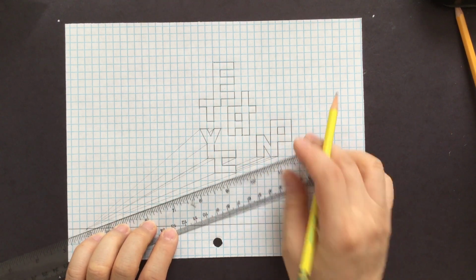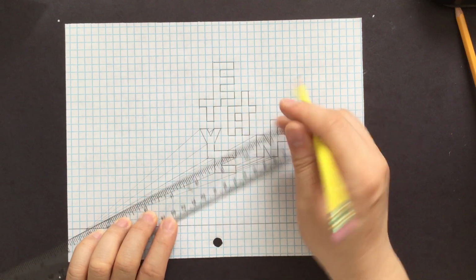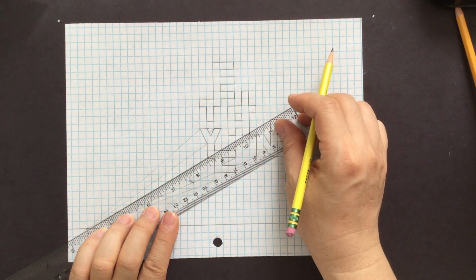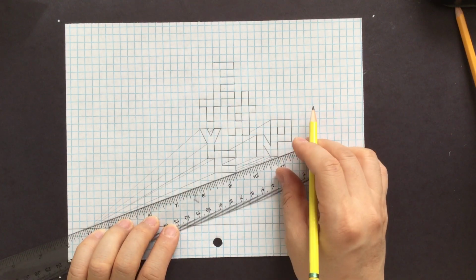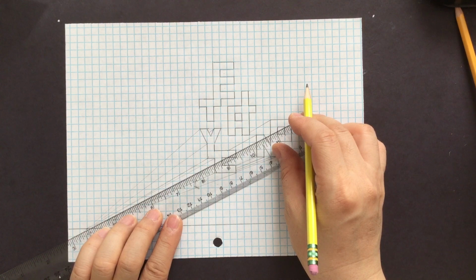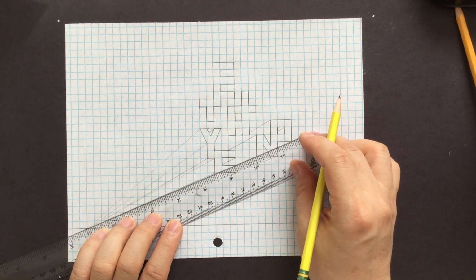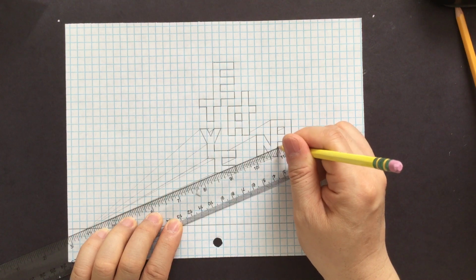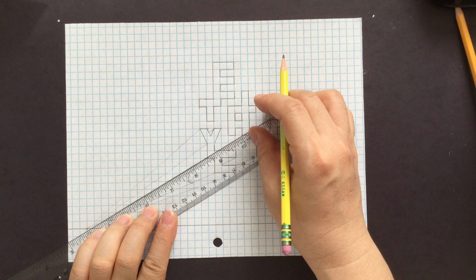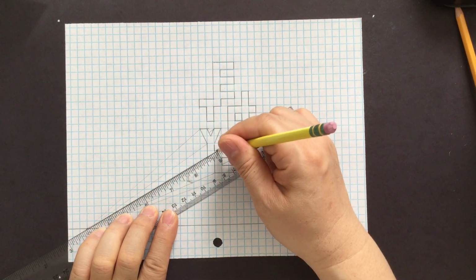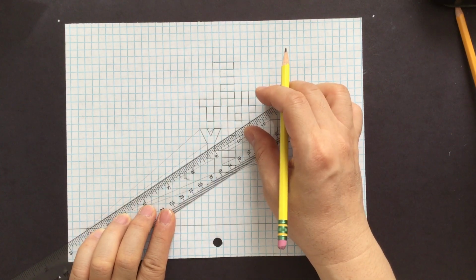Alright, whenever the block is there, you stop the line, do not go any further. Okay, that corner, and this, here, here, and keep connecting.